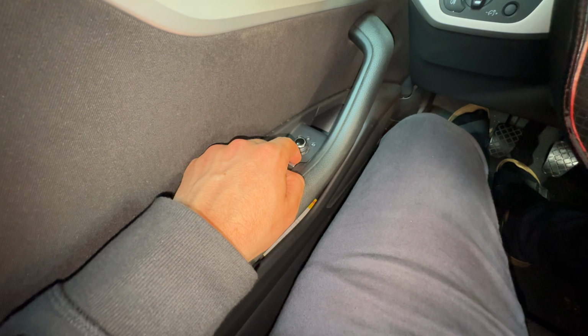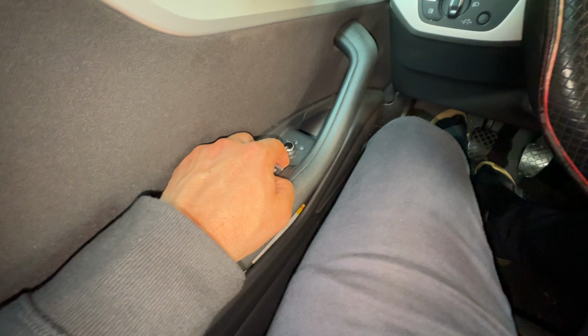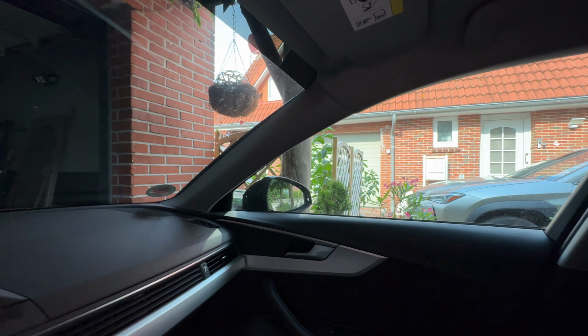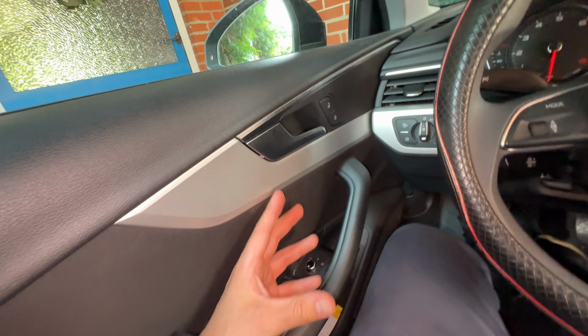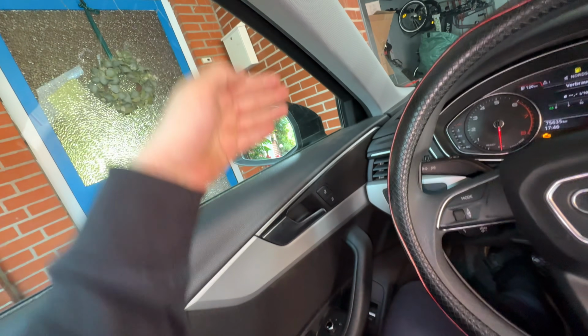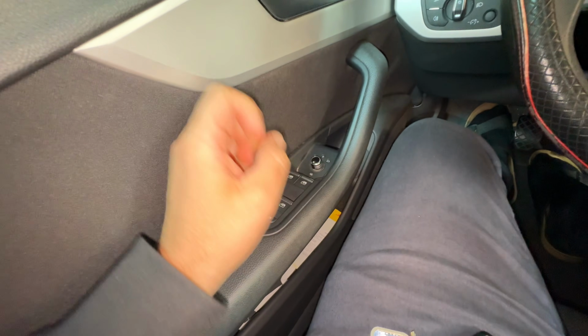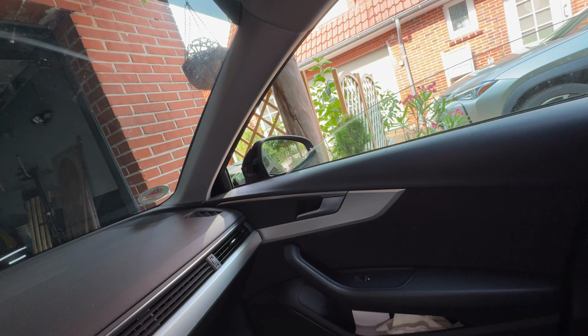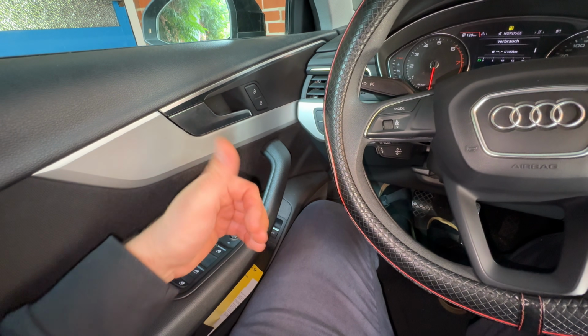Of course, you can perform the same procedure with the other windows, okay? That means passenger side, rear passenger side, all the same style. Pull and hold it, close it, release, and then pull again for 1 second. Job's done. It works.